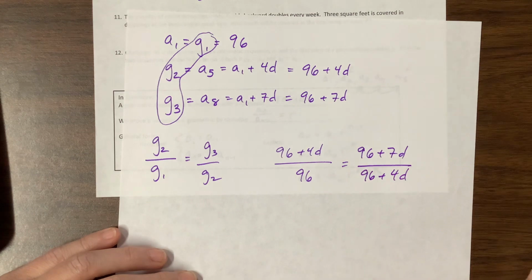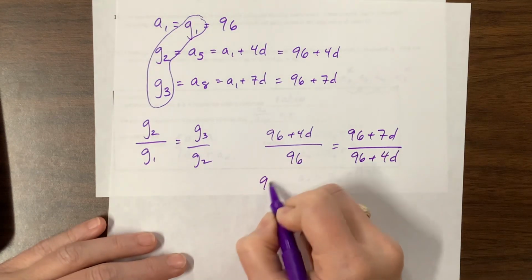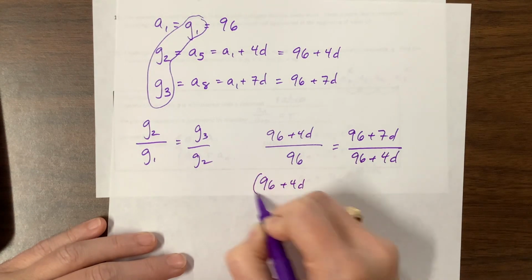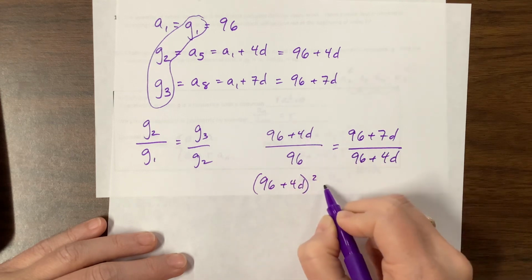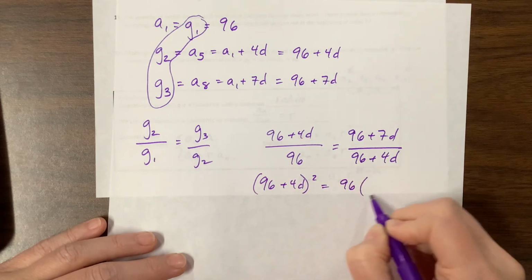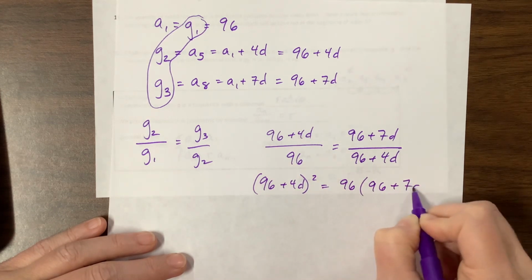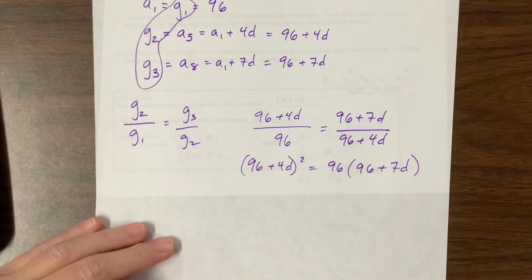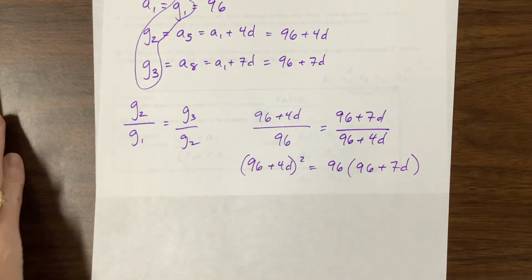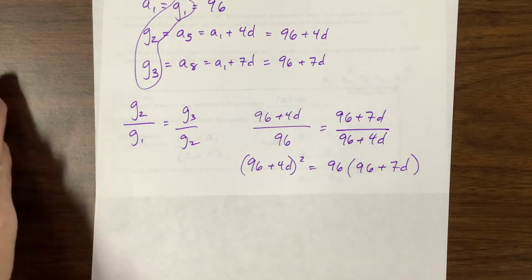And now we can cross multiply. So I have 96 plus 4d squared is equal to 96 times 96 plus 7d. Off the top of my head, I don't know 96 squared.